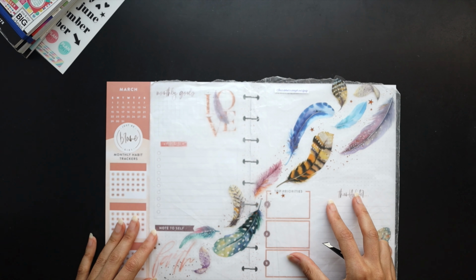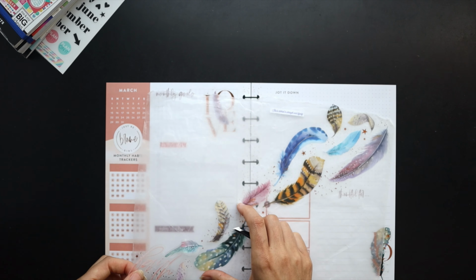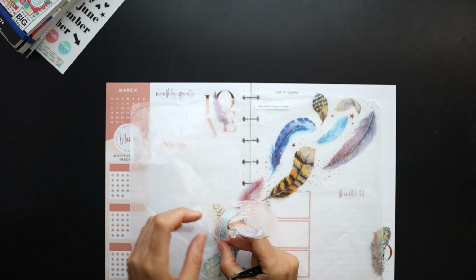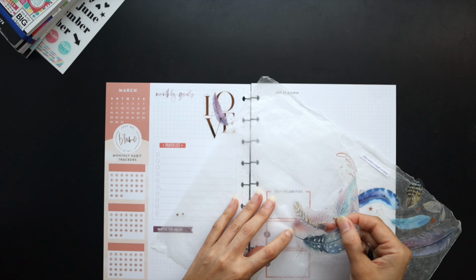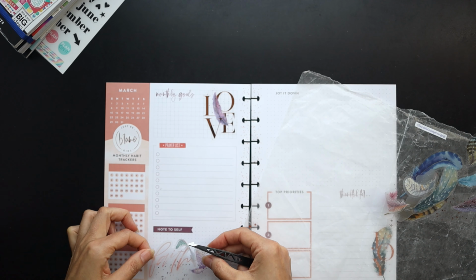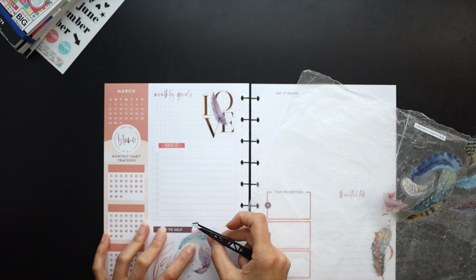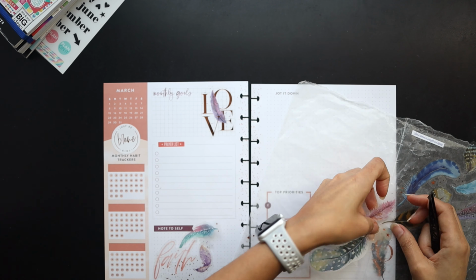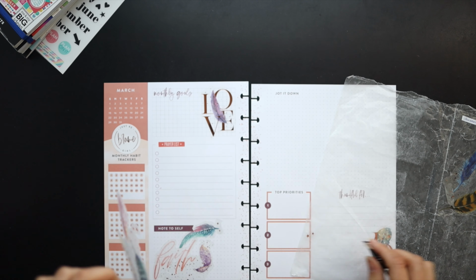There are a few dozen feathers in the Dream Seeker sticker book. So I tried to save enough so that I could use them on the following spread, so everything would be tied together. So on this one I used the bigger ones and tried to kind of fill the space quickly, and then I tended to go more with the smaller ones on the preceding spreads, as you'll see.